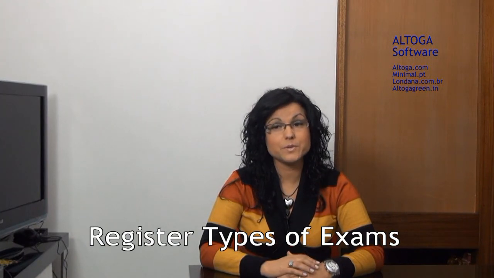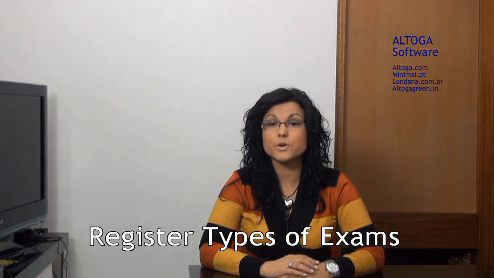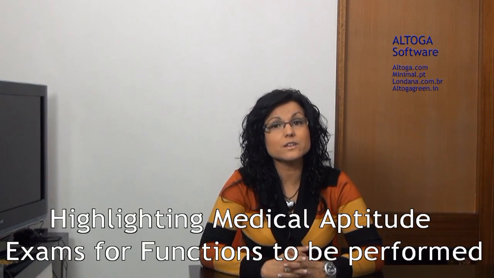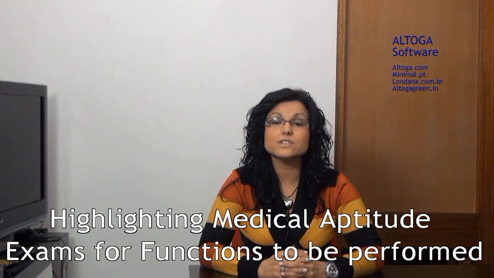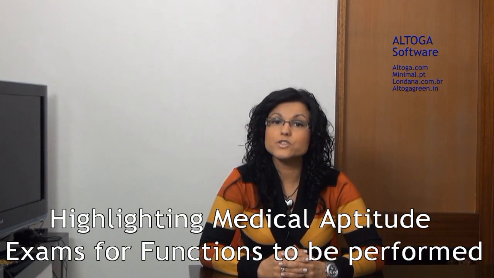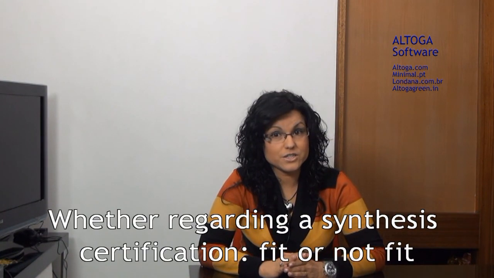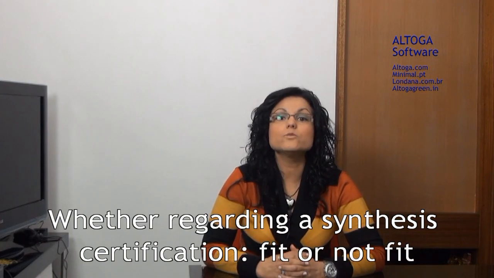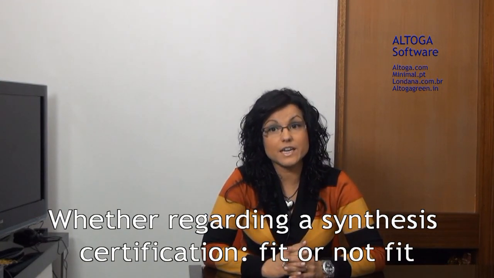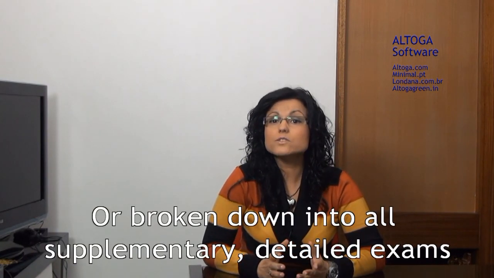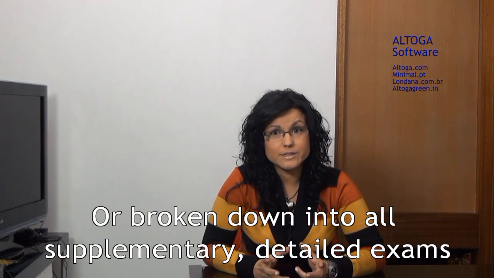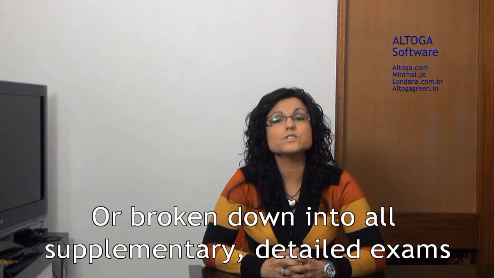The type of exams to be provided must be registered for the proper functioning of the system. What should be stressed are the medical aptitude examinations for the functions to be performed, exams which might be registered. Whether regarding a synthesis certification, fit or not fit, along with any observation and identification of the party responsible for that certification, they were also broken down into all supplementary details, exams necessary to support aptitude exams.